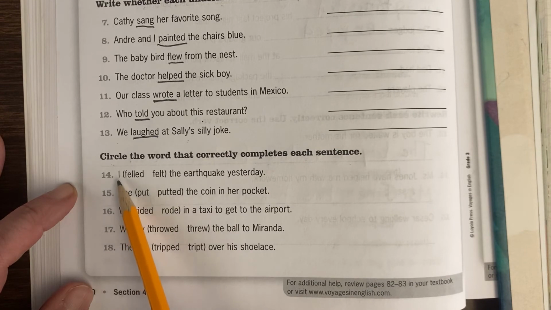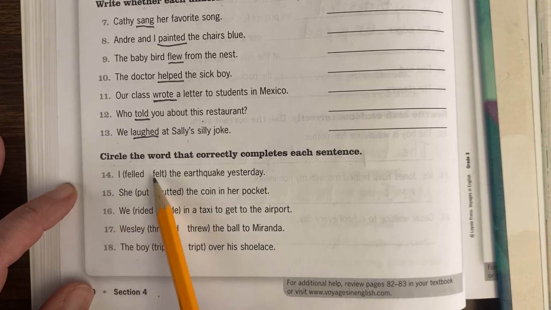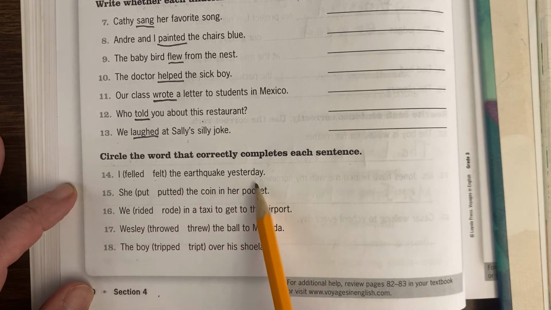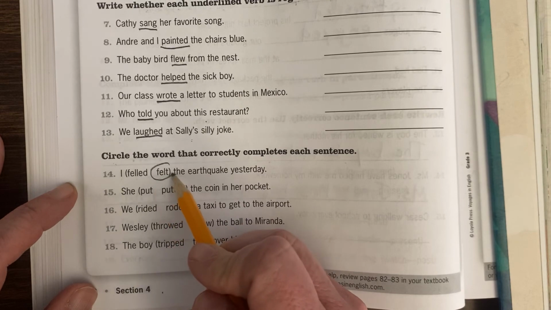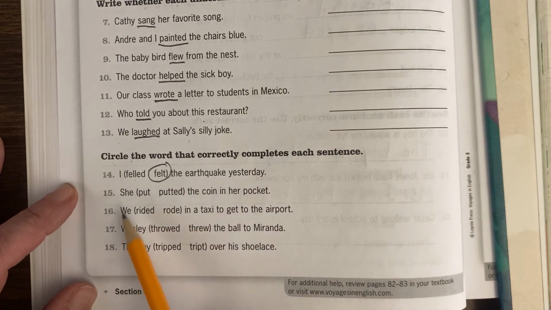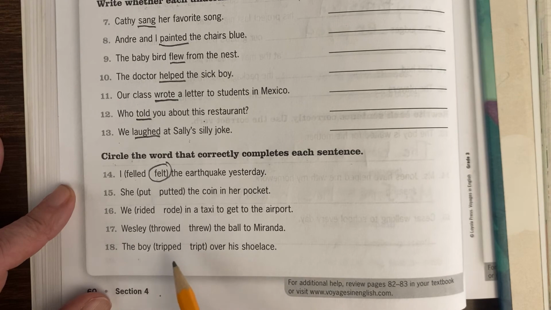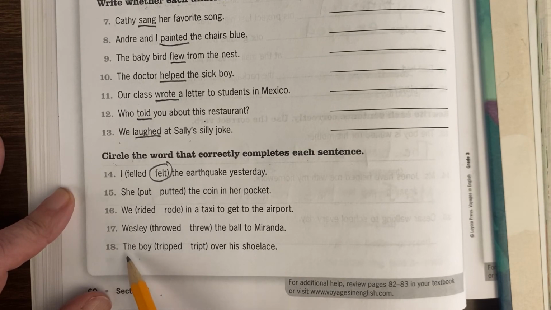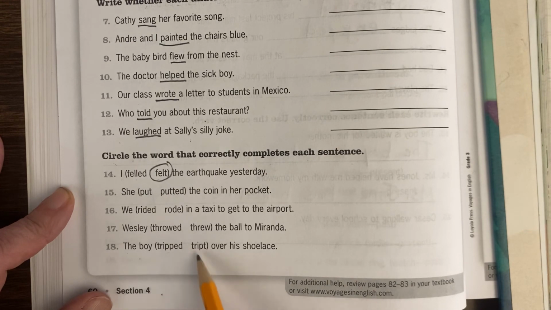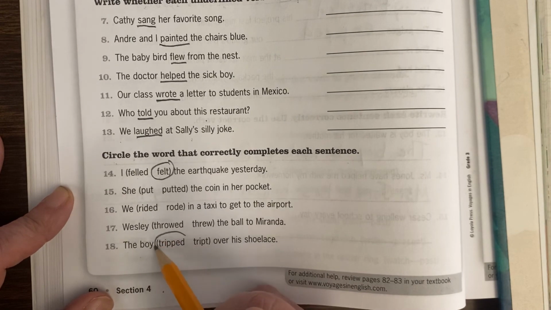So number 14 says, I felled or felt the earthquake yesterday. So you have to ask yourself which one is correct. So felt is correct. Okay? Please do 15, 16, 17 on your own, and right now we'll do 18, because 18 is basically a spelling issue. So number 18 says, the boy tripped with an ED or tripped with a T over his shoelace. So the correct spelling of tripped is with the ED.